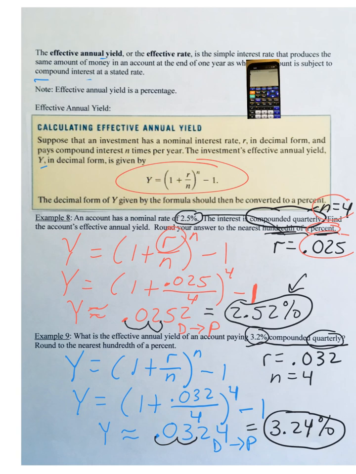But that is our final answer. So we've seen a bunch of formulas in this section, but the good news is we were plugging into a lot of the same variables, a lot of R's, N's, T's, P's, and A's.